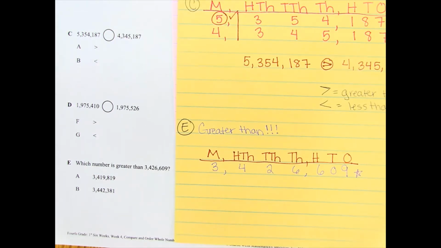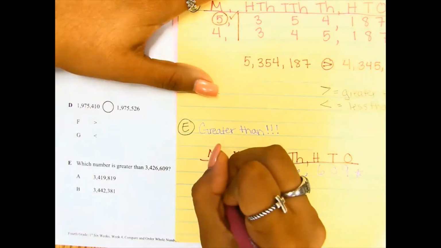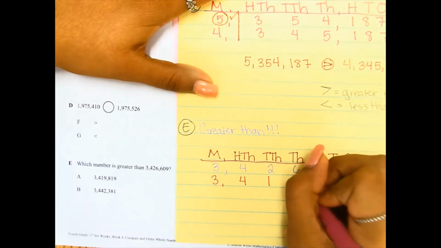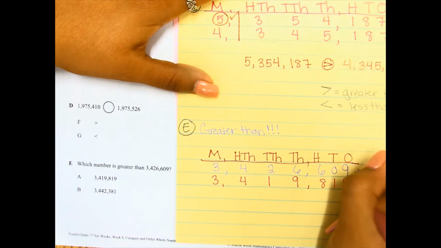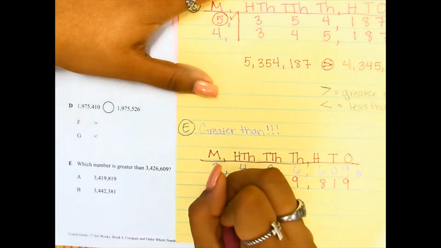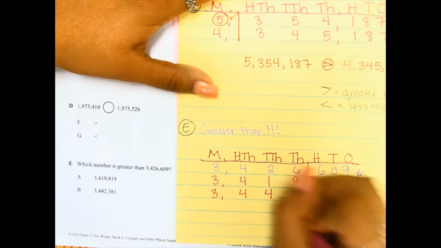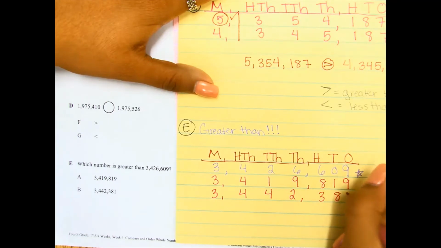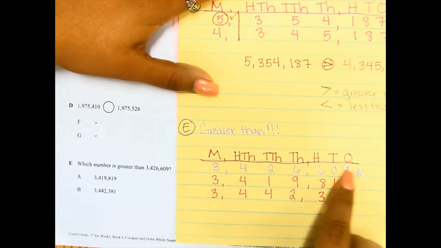I'm going to write letter A, and then I'm going to write letter B. Letter A says 3,419,819. Then I'm going to write 3,442,381.